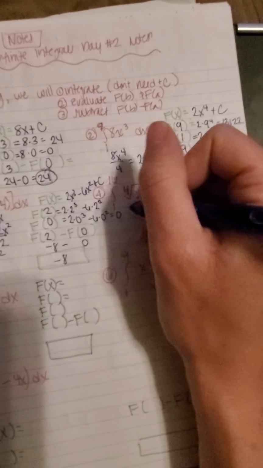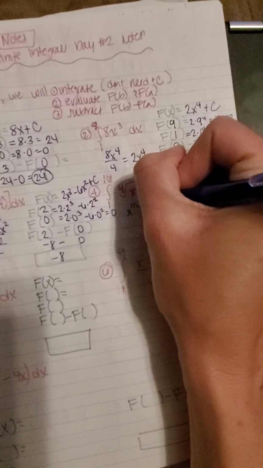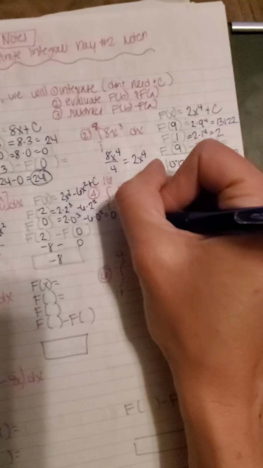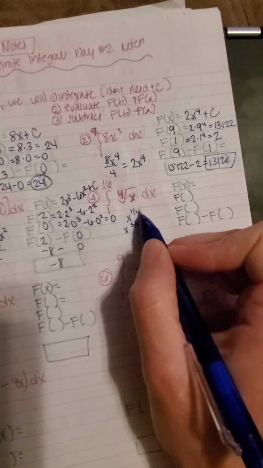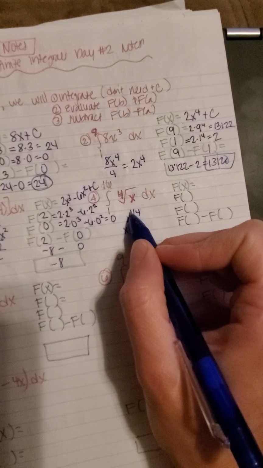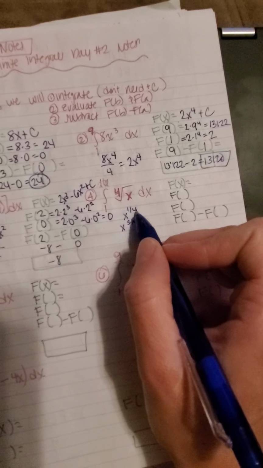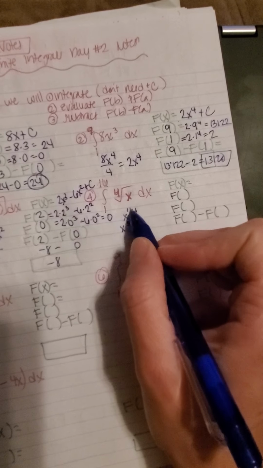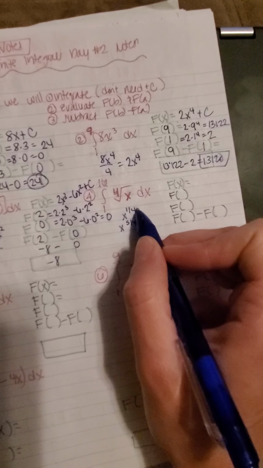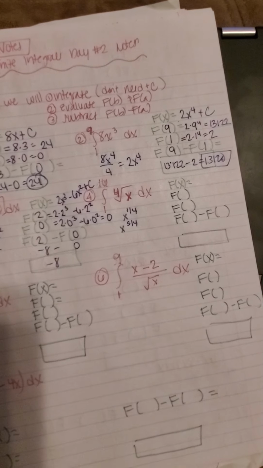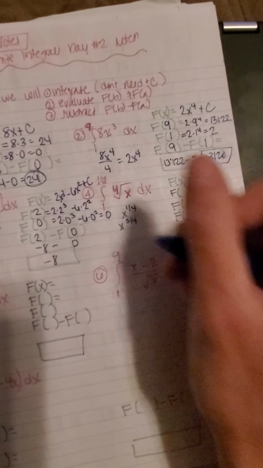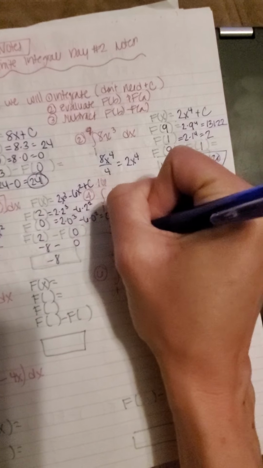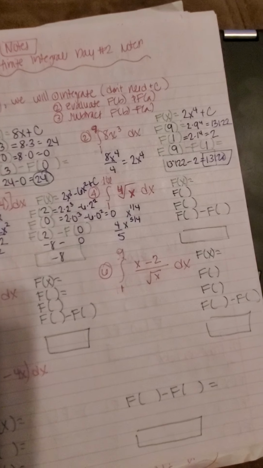If I had one like this, again, rewrite it. I'm going to call that x to the 1/4. That's going to say add 1, and a fast way to do that is just add that to the top, because adding 1 is the same thing as 4 over 4. So if you just look at your bottom, 4, add that to the top. If it had been 1/7, I'd be adding 7. Just makes it a little easier to get those. And then make sure I multiply by the reciprocal. So that's going to be 4/5.